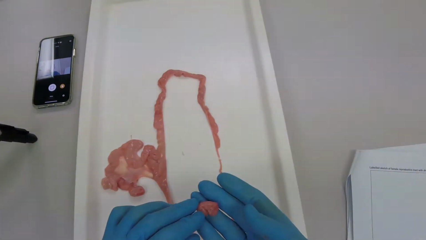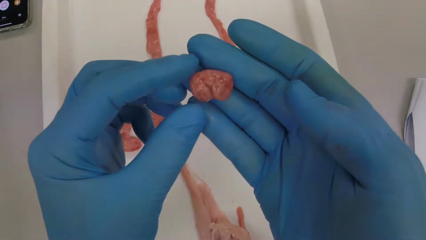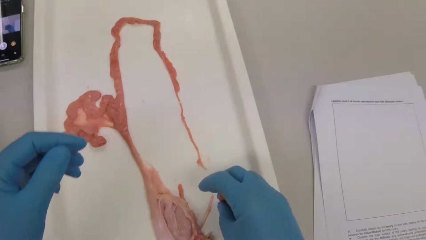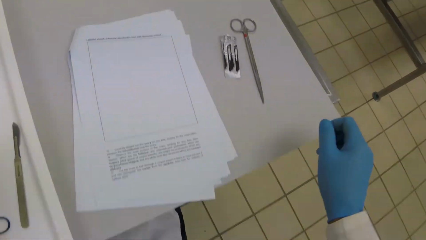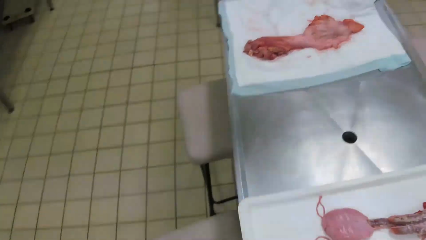So I've just picked up the ovary that I dissected, and you may just be able to see some small fluid-filled vessels on the surface of the ovary. These are the follicles that contain the developing eggs or ova. So I'll just go for a wander over to the other bench where we've got some other species.